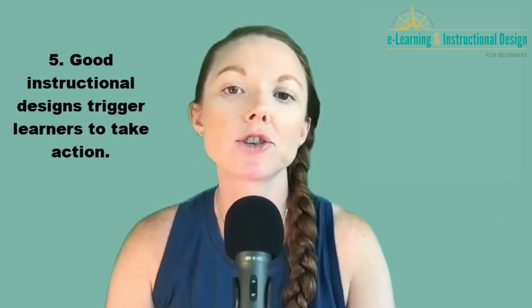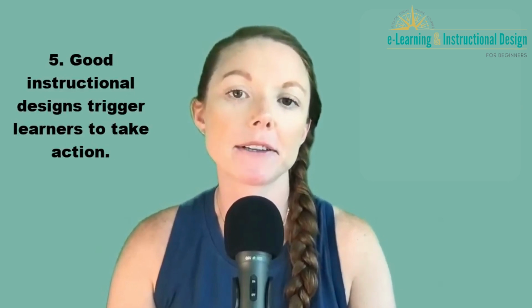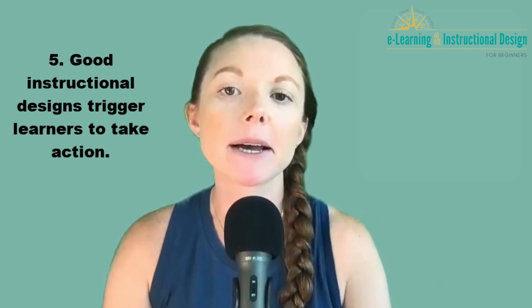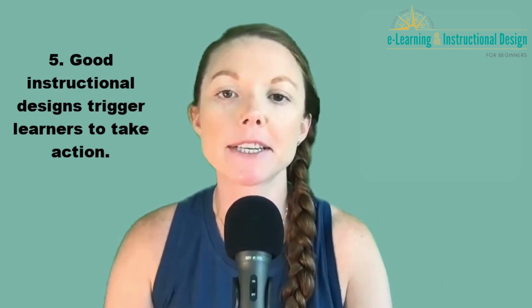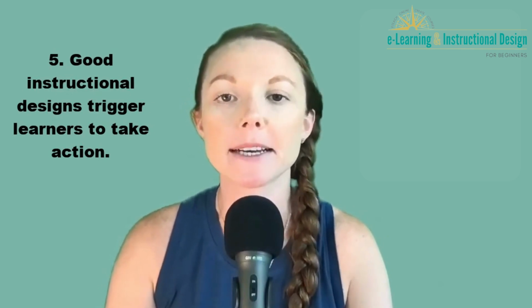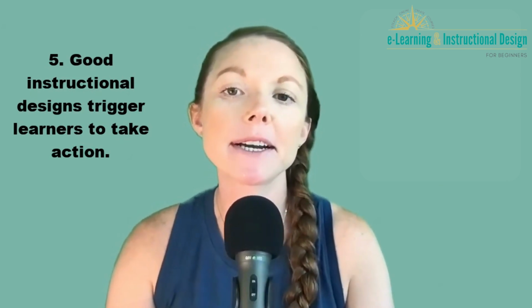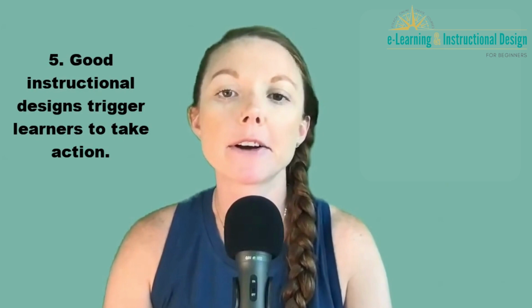Number 5, good instructional designs trigger learners to take action. One of the reasons why good design matters in e-learning is because it helps to inspire learners to act and achieve more than expected. So the role of the designer is to come up with inspiring designs that help motivate the learners to acquire more knowledge. Inspiring designs can be difficult, however, you can achieve them if you have a better understanding of your learners.